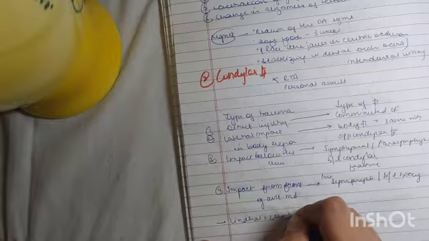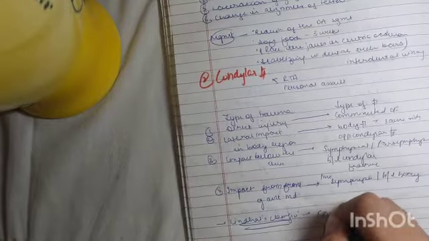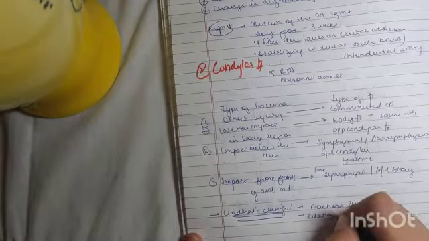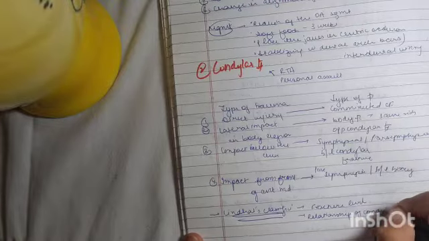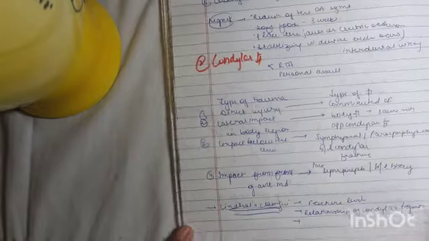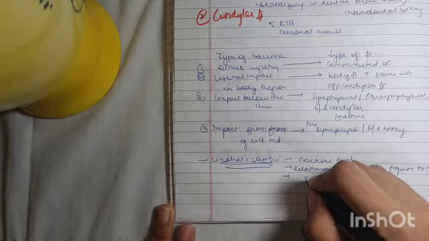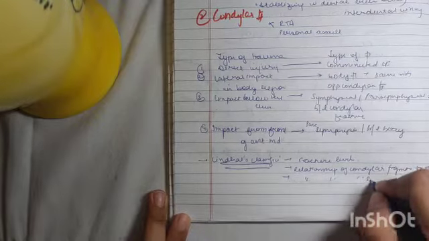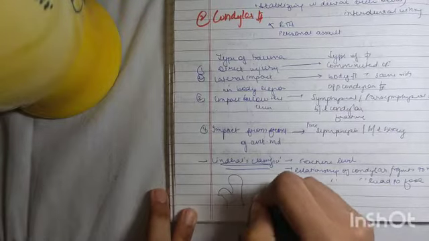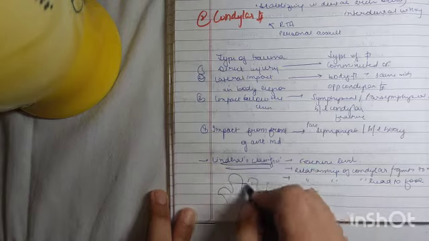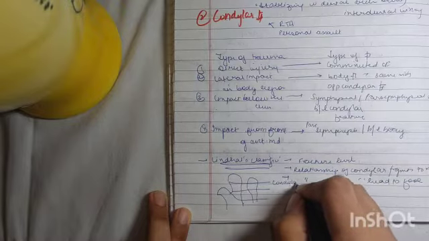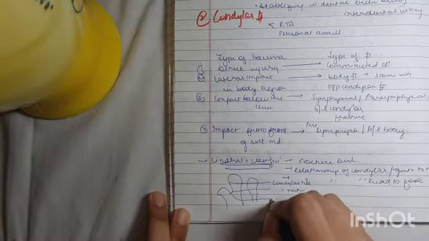Now it basically has 3 main criteria. One is the fracture level, then the relationship of condyle or condylar fragments to mandible, and the relationship of the condylar head to fossa. Now suppose this is it. Now this is the condylar head, this is the condylar neck, and this is the subcondylar region. Alright, condylar head, neck and subcondylar region.